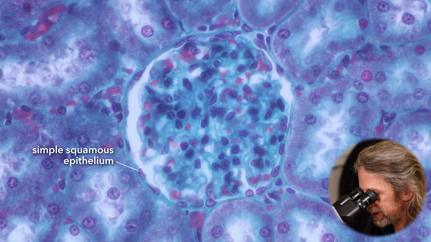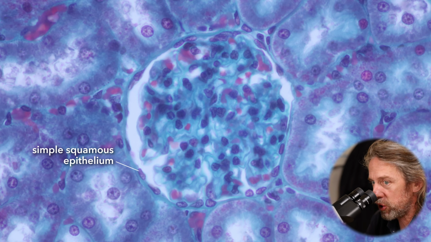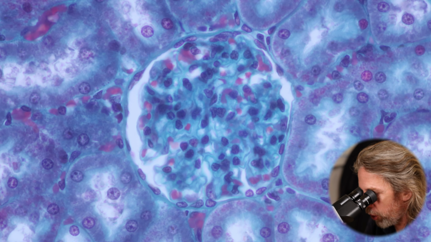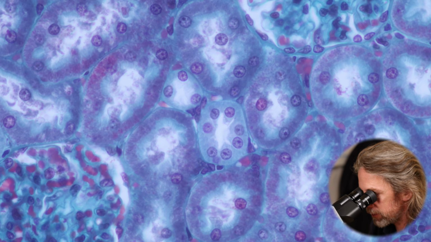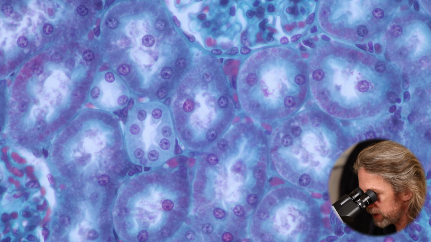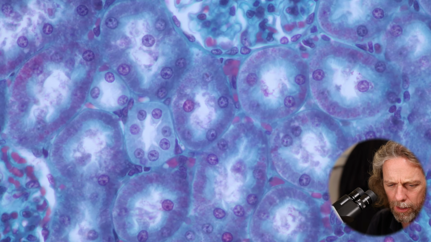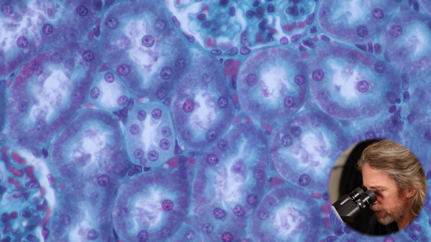So that's a simple squamous epithelium, right? A very thin epithelium. And then that is going to pass into the first part of the tubule, so the proximal convoluted tubule. So this is likely largely what many of these circles up against it are, right?